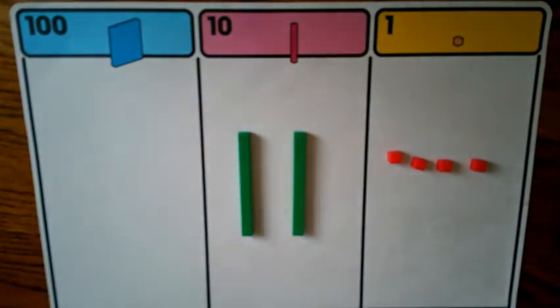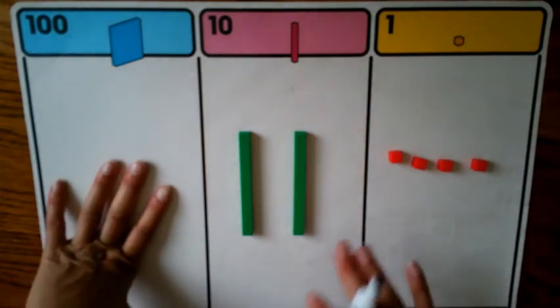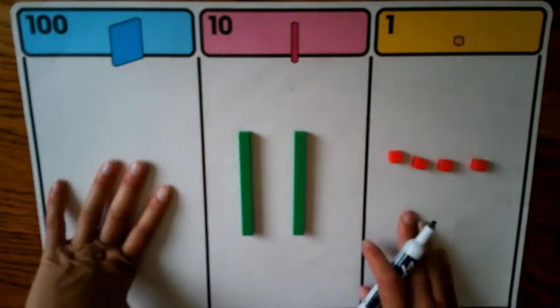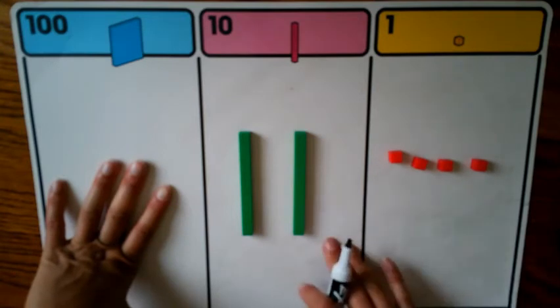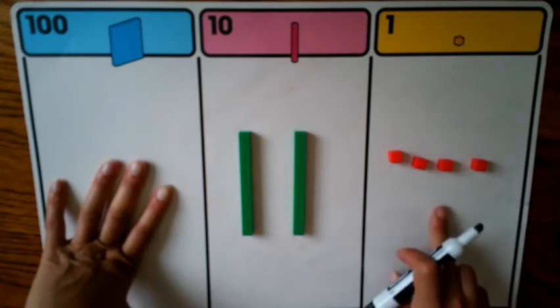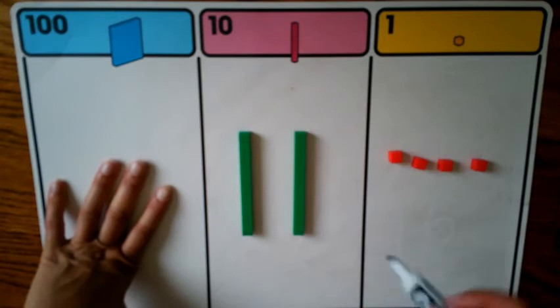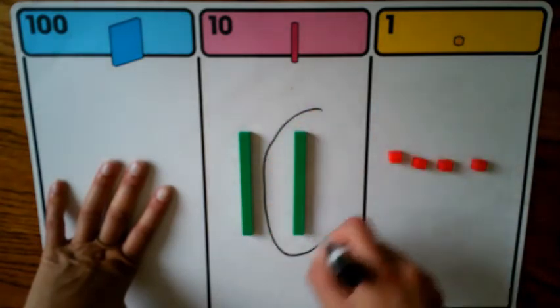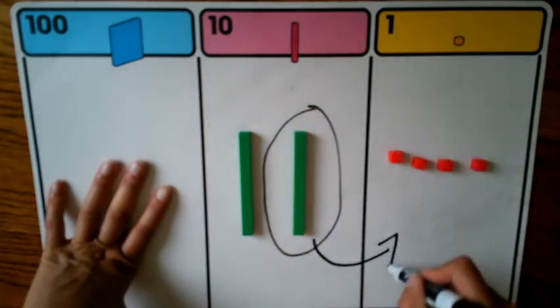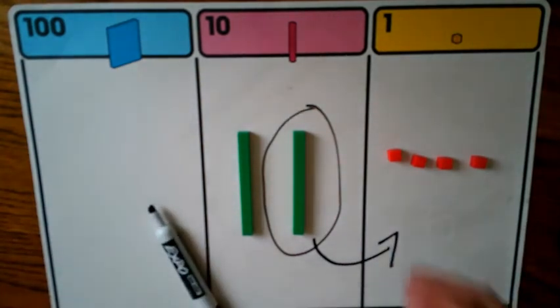All right. So what is the first thing that we need to do now looking at my number? I know that I need to subtract 6, but I don't have enough. So what do I need to do? If you told me that I have to unbundle or regroup, please kiss your brain. You are absolutely right. I am going to unbundle this 10 right here and put 10 ones right here in my ones place. Here we go.